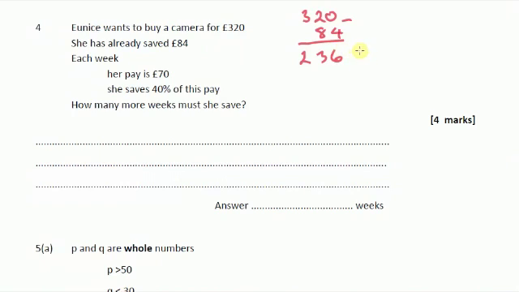So she still needs to save £236. And how much does she save? She saves 40% of 70. So 40% of £70, you work that out. There's 10 cancels there, another 10 cancels there. 4 times 7 is £28. So she saves £28 every week.